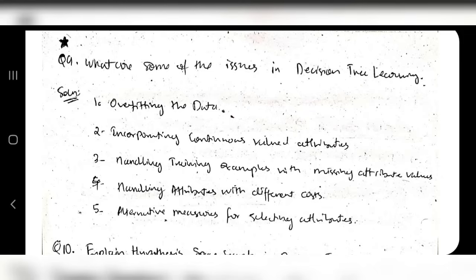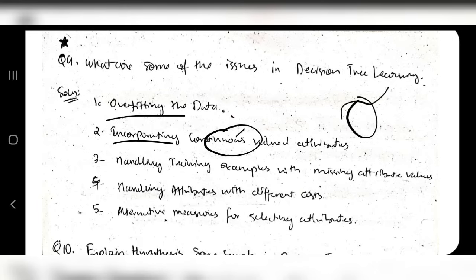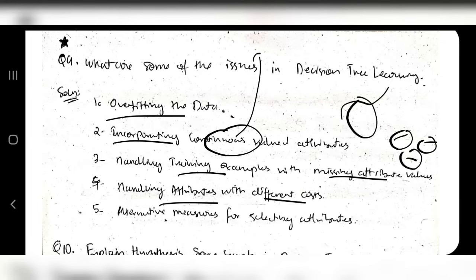If I just talk normally, overfitting the data means the model is performing well on training data rather than testing data. Incorporating continuous value attributes, like for example how I showed you, right? Continuous values. Handling training examples with missing attributes, you know better than me. Handling attributes with different costs. If there are different costs, it will be hard to keep track of which cost which attribute has.